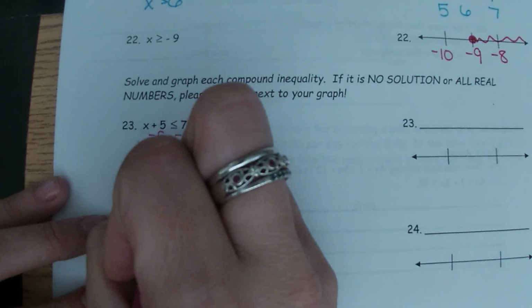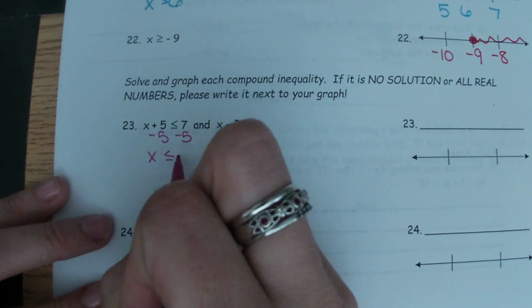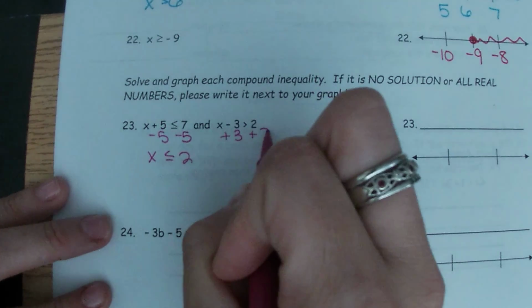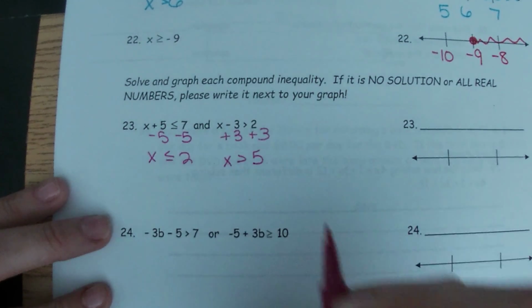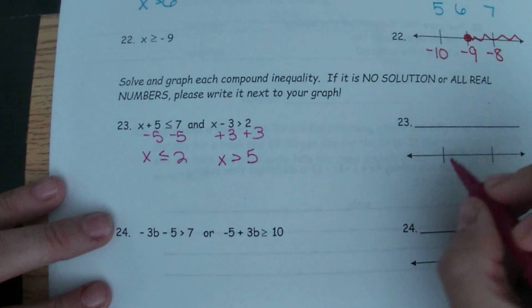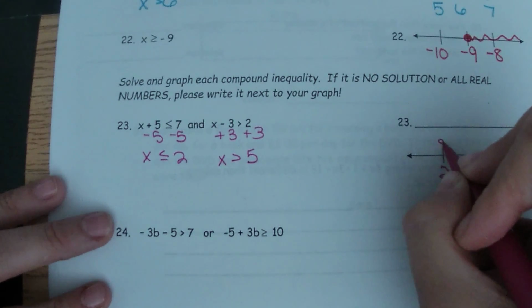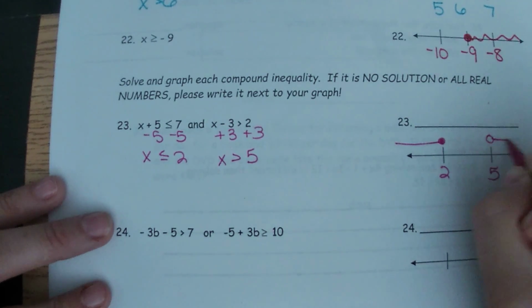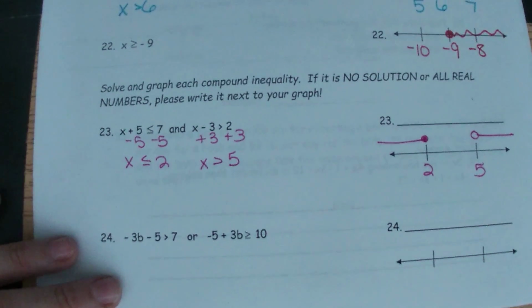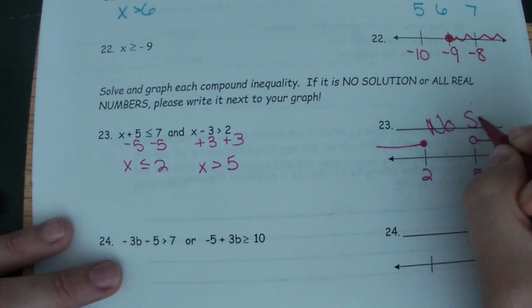23, we'll solve these both separately, right? We did this one in class. Okay, so we have 2 and 5. We have filled in at 2, open at 5. Right, there's no place that those overlap, so this one ends up being a no solution.